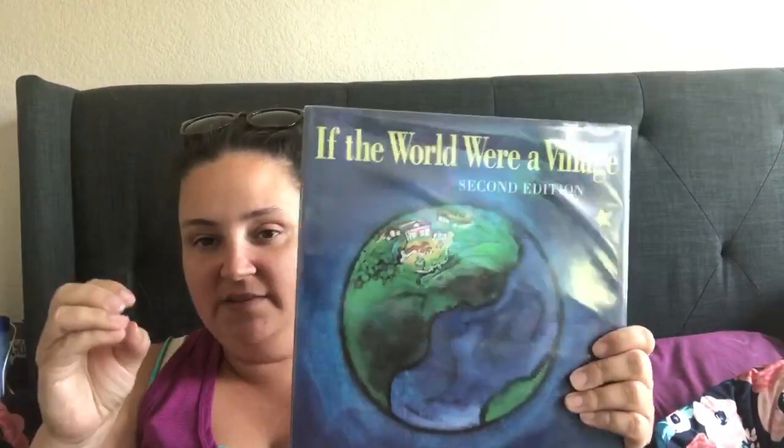This is a picture book that helps a little kid scale down the size of the globe and the billions of people that live on it. This is If the World Were a Village. It just talks about if the world were a village, there would be 31 sheep and 23 cows, 15 pigs, 3 camels, 2 horses, and 700 chicken. Yes, there are 7 times as many chicken as people in a global village. So this is just a picture book to help grasp the size of the world.